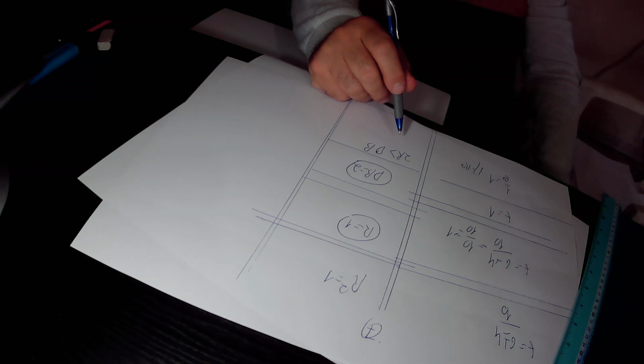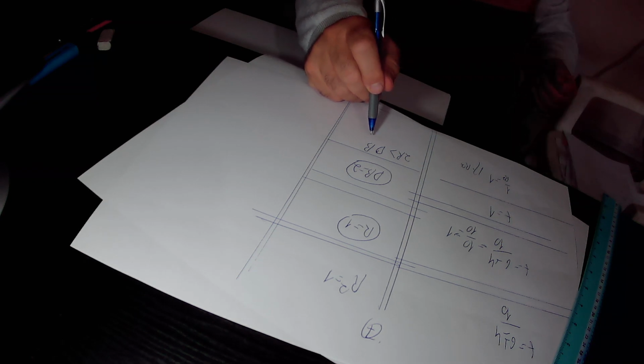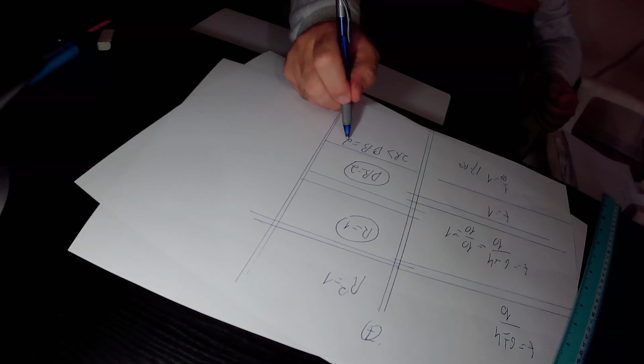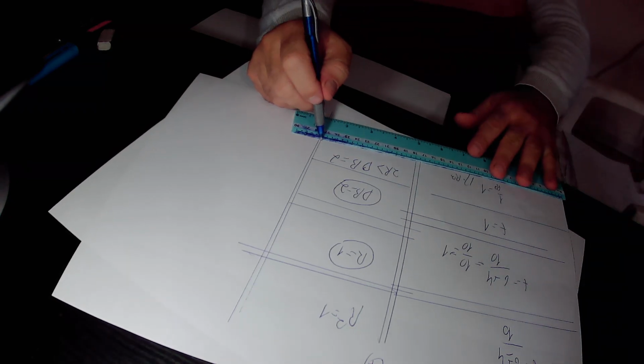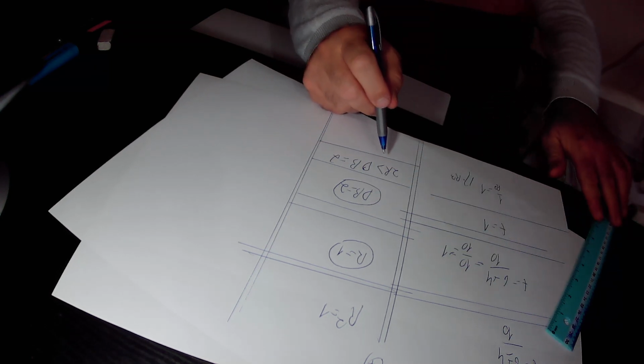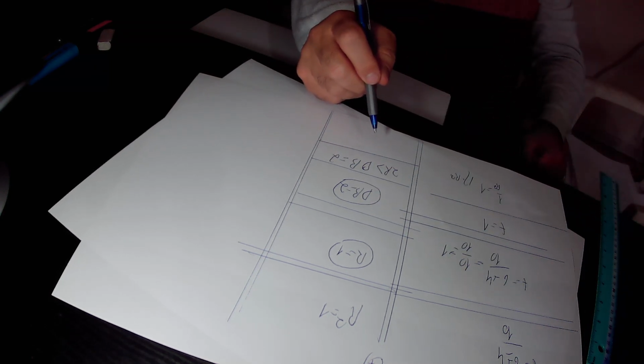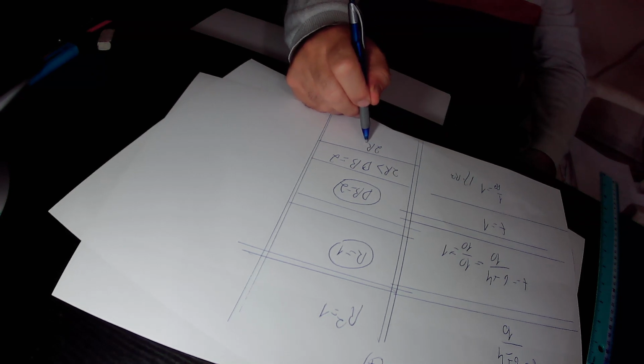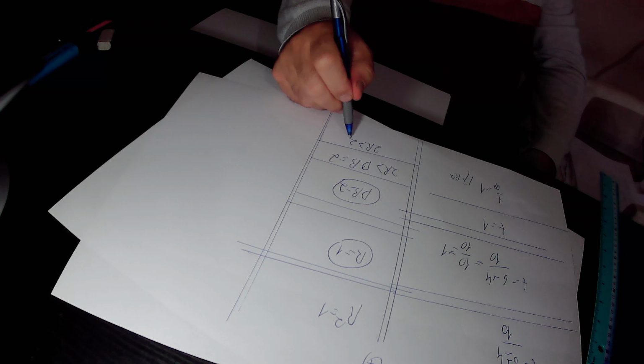But DB equals 2 according to what is given in the question. And from this inequality, 2r greater than DB equals 2, we derive that 2r is greater than 2.